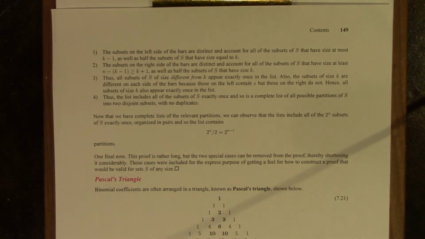So all subsets of S of size different from K, less than or equal to K minus 1, greater than or equal to K plus 1, appear exactly once on the list. And the subsets of size K also appear exactly once on the list.